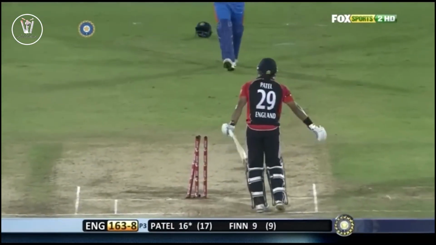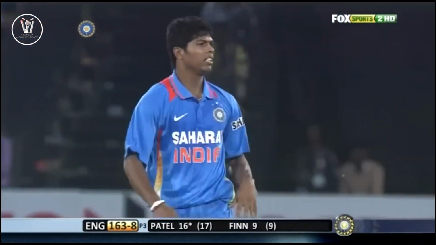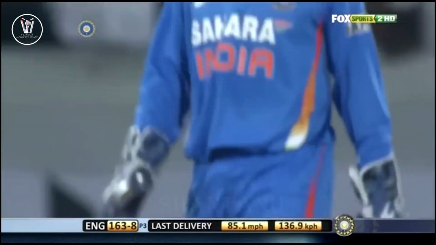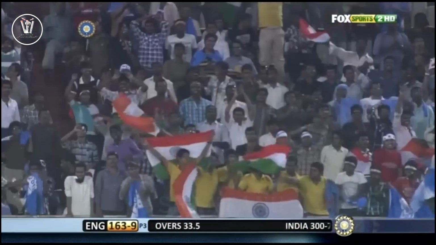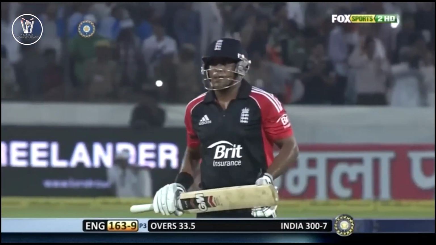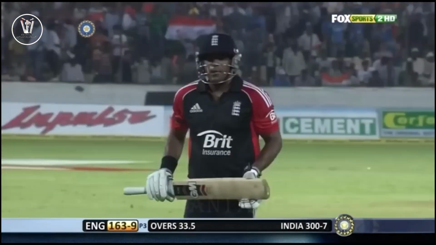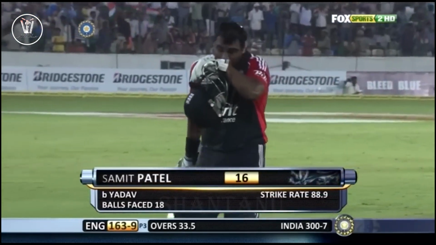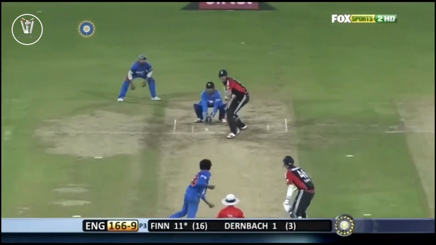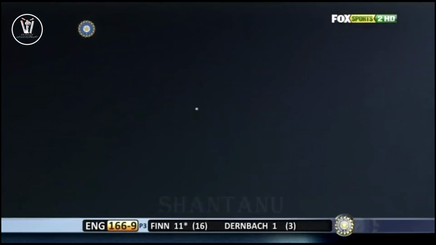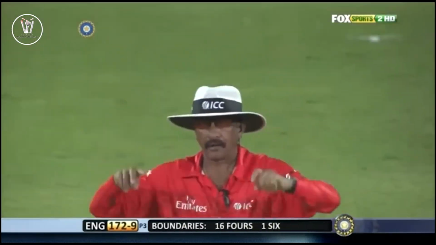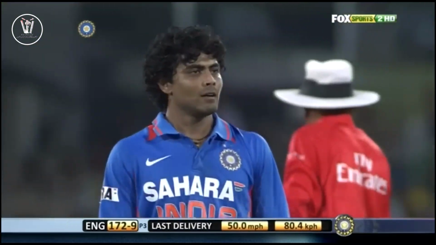Back live, and that's a cleaner. Heave across the line. The off-peg knocked back. And it's all over bar the shouting. Departs for 16, England 163 for 9. That's a good hit. Into the crowd for 6. And the first 6 of this England innings.